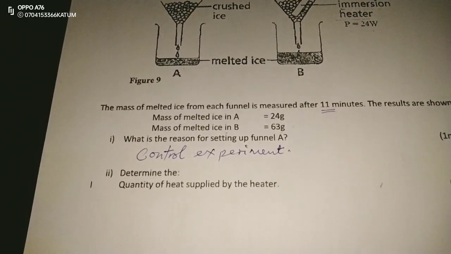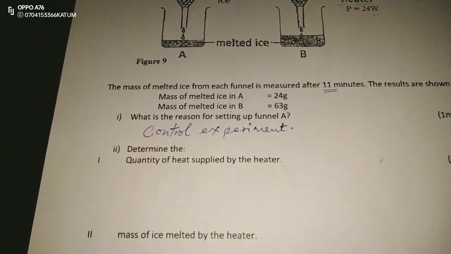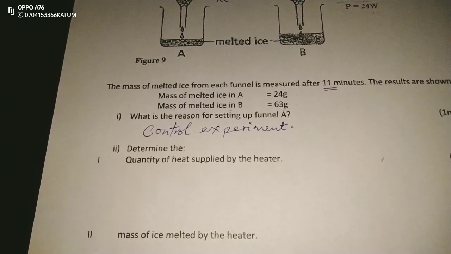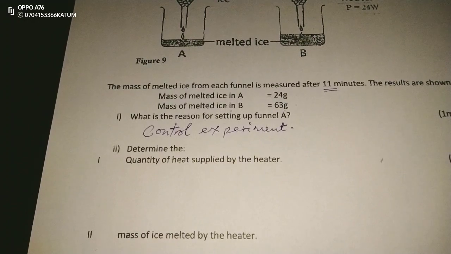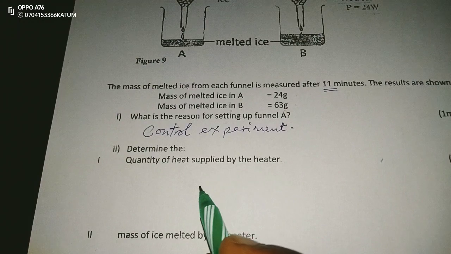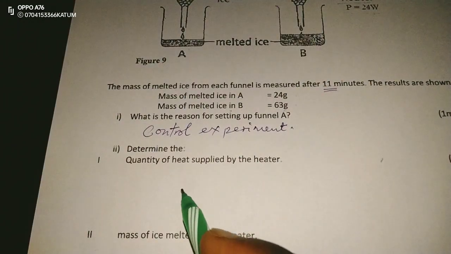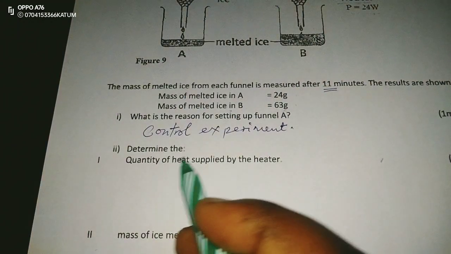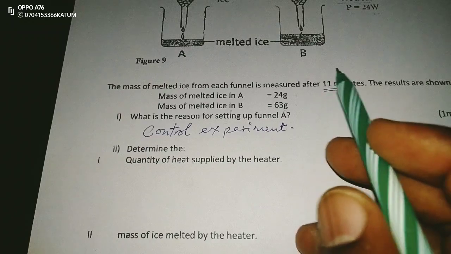Then we are determining part 1, quantity of heat supplied by the heater. Remember, this is an electrical heater. It is already having a given power, which is 24 watts, and it's going to operate for 11 minutes.